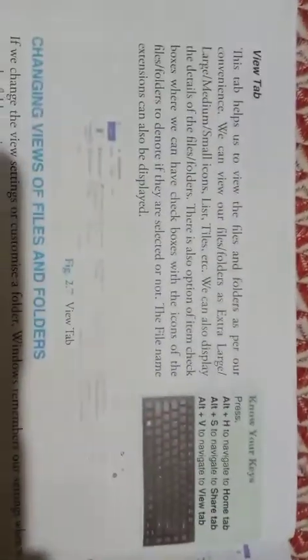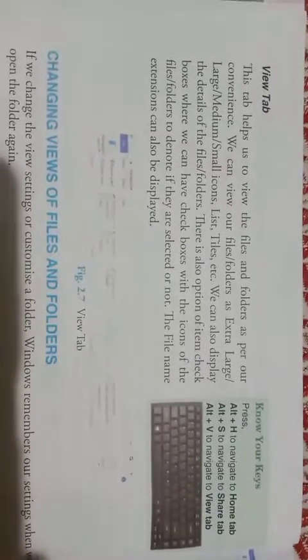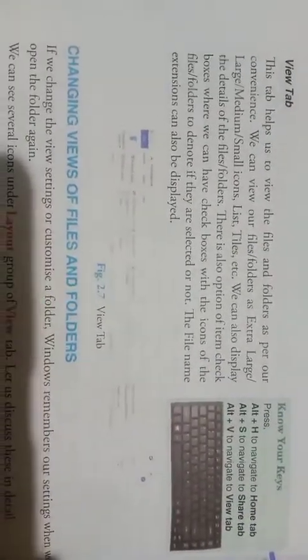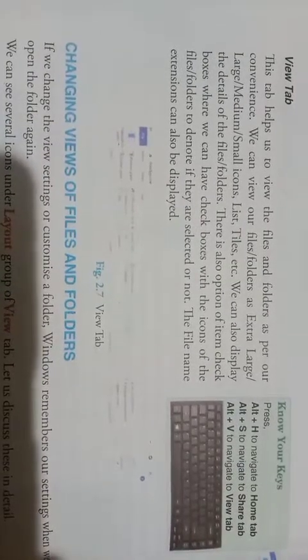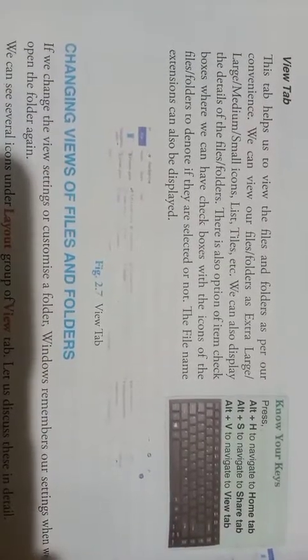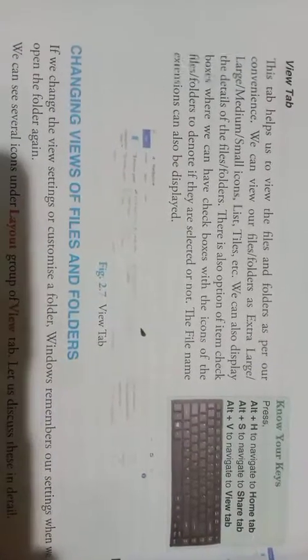And let's talk about the View tab. What is the View tab? This tab helps us to view the files and folders as per our convenience.